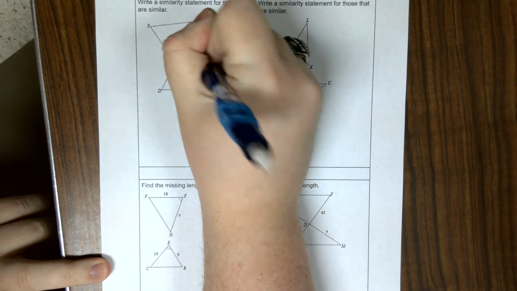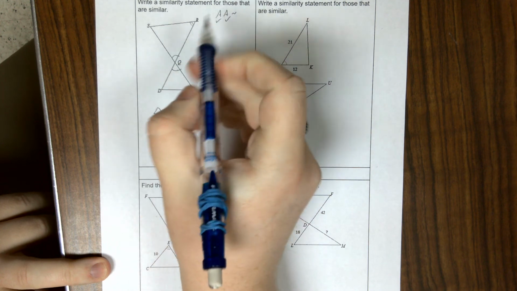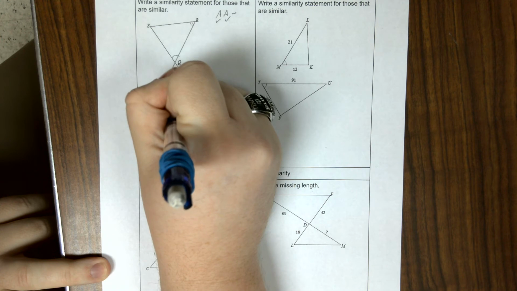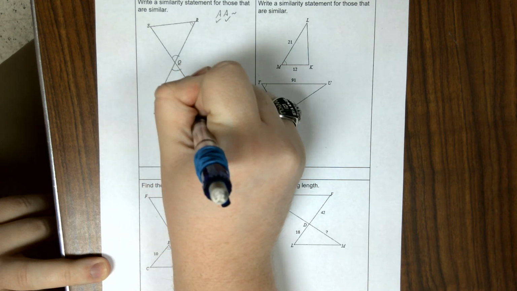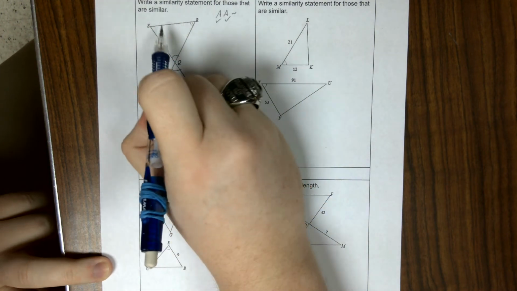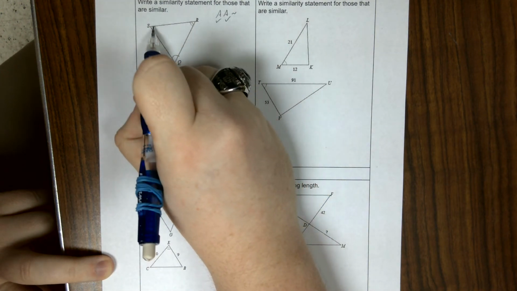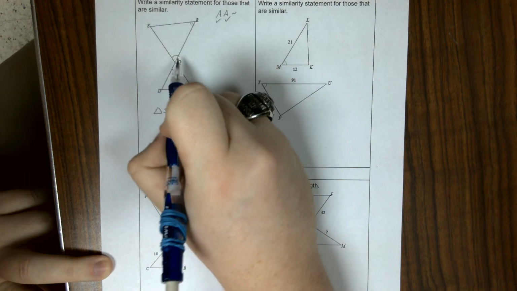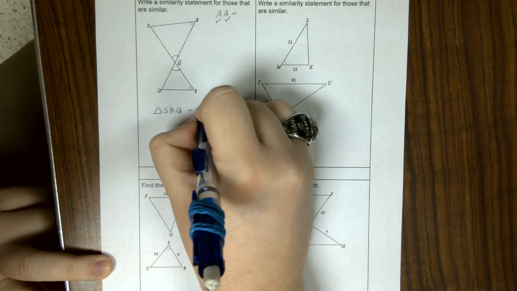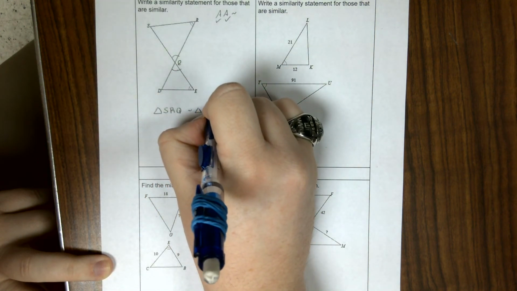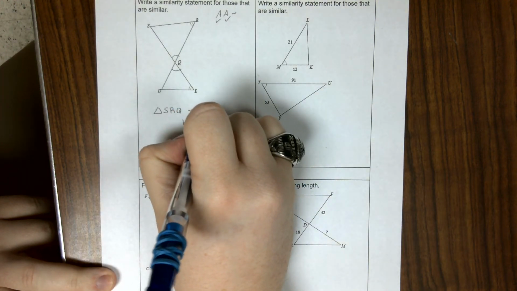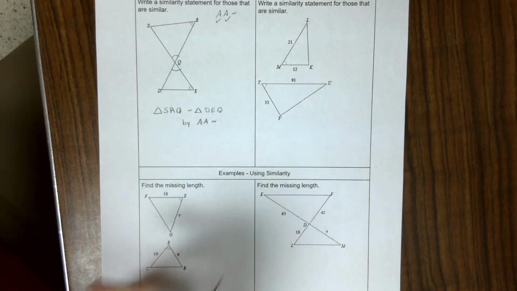Now let's write a statement. I'll write it down here. Triangle, I started with the top one. I said SRQ, so let's do that. SRQ is similar to triangle. Now, look at how I wrote that. I went SRQ, so I went from nothing marked to the 2 arcs to the 1 arc in that order. I have to keep that. So that would end up being DEQ. And we said this was by the angle similarity.